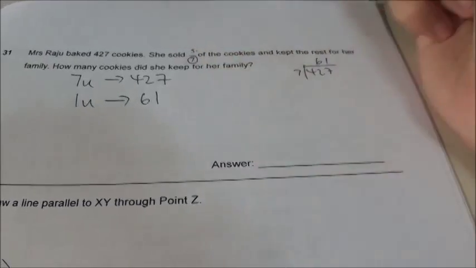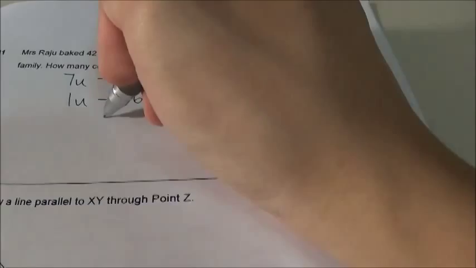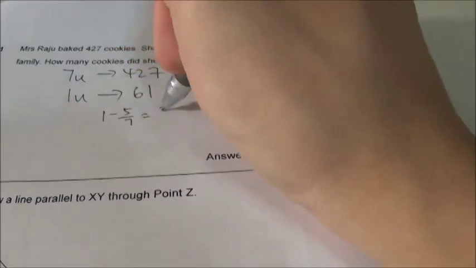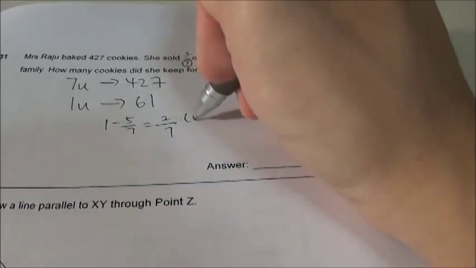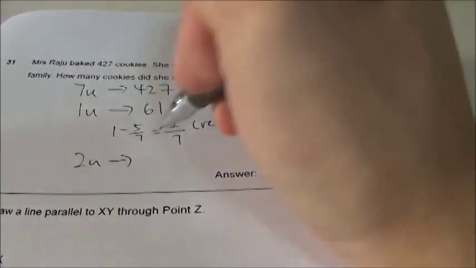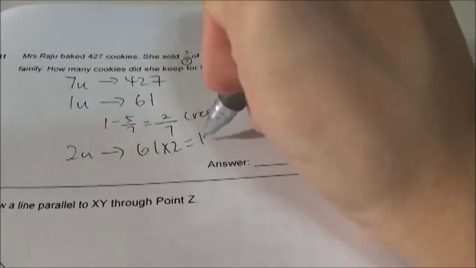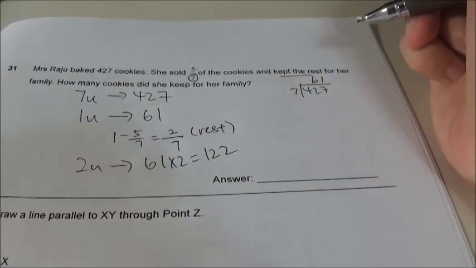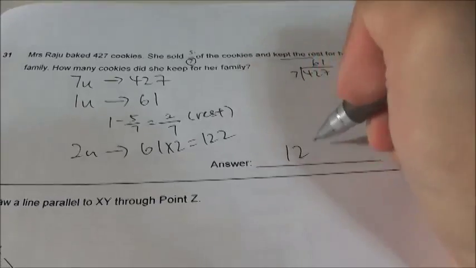Okay, so she sold 5/7. She kept the rest. So the rest must be 1 minus 5/7, which is 2/7. This is the rest. So that will be 2 units. 61 times 2 is 122. Question 31, your answer is 122.